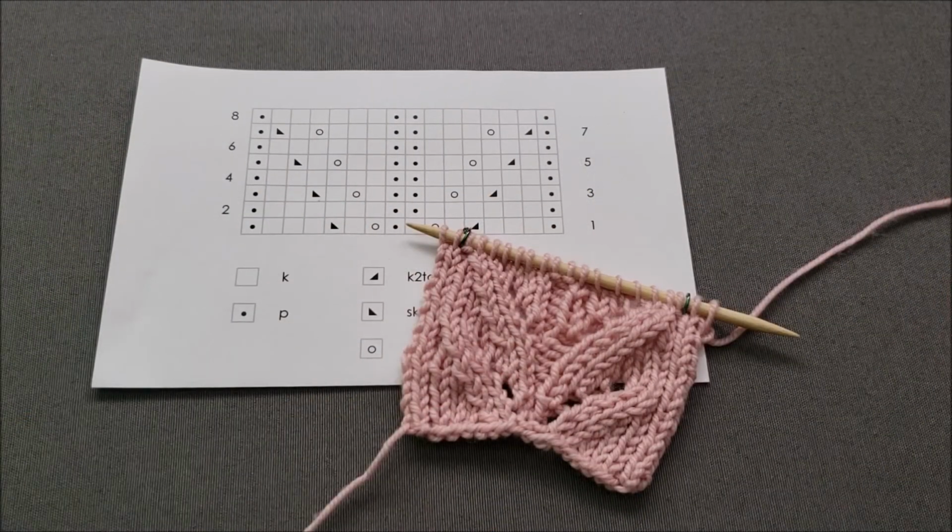I hope that learning how to correct mistakes by laddering down columns of stitches and reworking them gave you a little bit more confidence to correct mistakes in your own knitting.